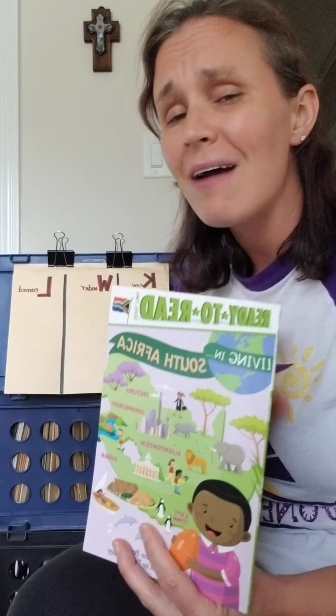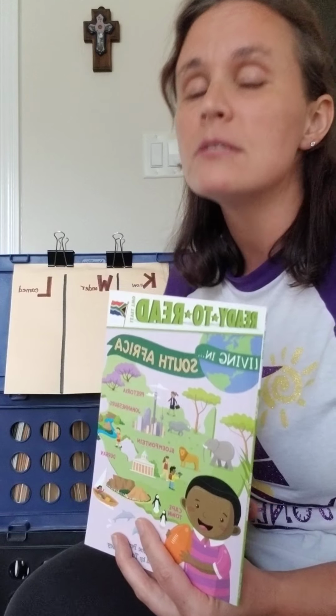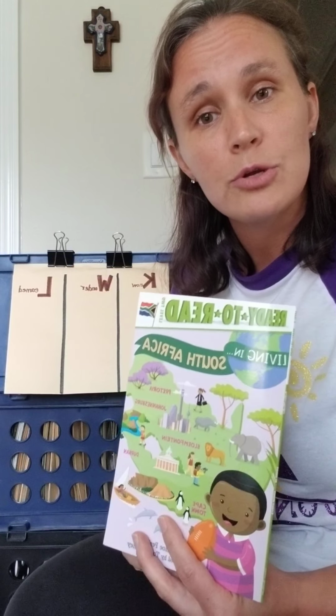I know you guys have already created one of these. It's almost like you guys are pros at it, but we're going to talk about it real quick before you get started, okay? So today we are visiting South Africa. You might have heard me read this book already, and if you have, that's okay. If you haven't, that's wonderful, because we're going to use that to help us create our KWL chart.